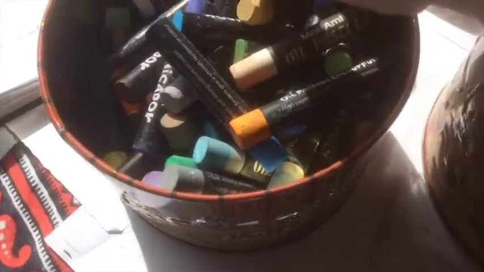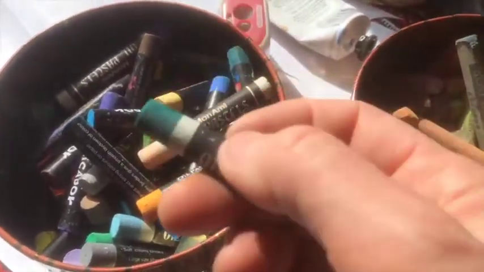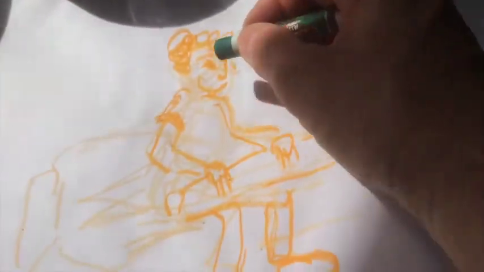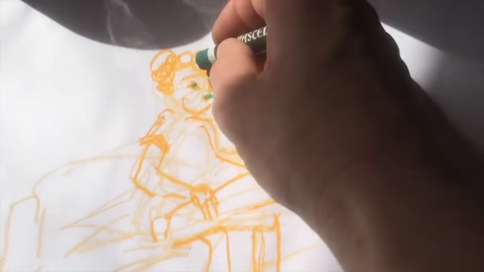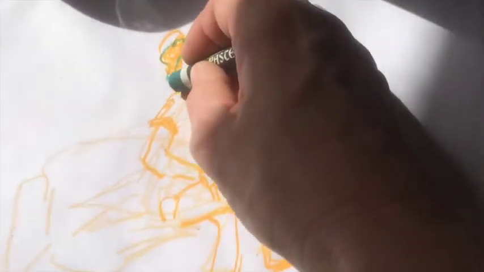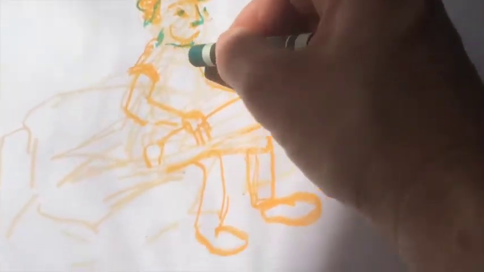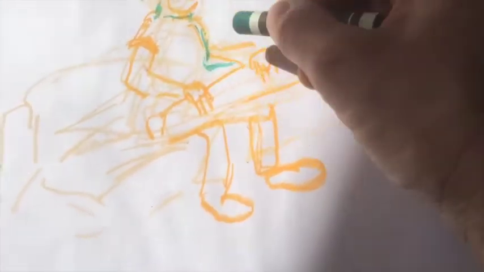And then what I do is I get the dark crayon, and then I go over the bits I want to stand out. That's how I do my final picture. Or you can colour it in how you want it to be.